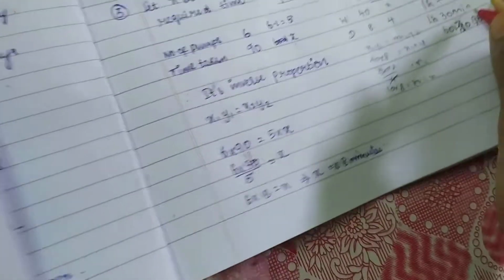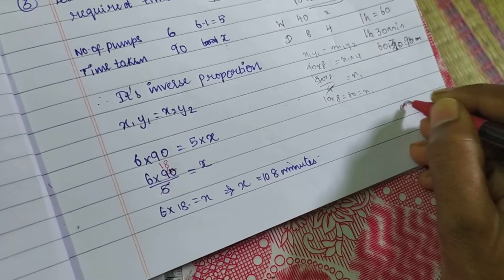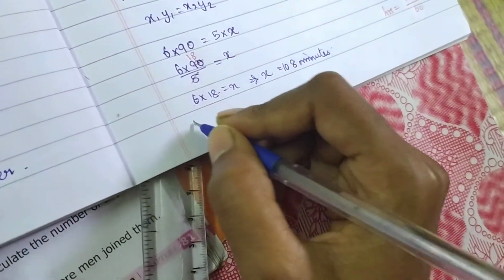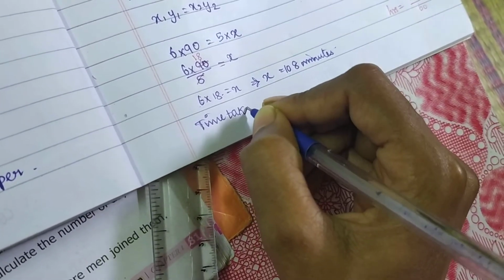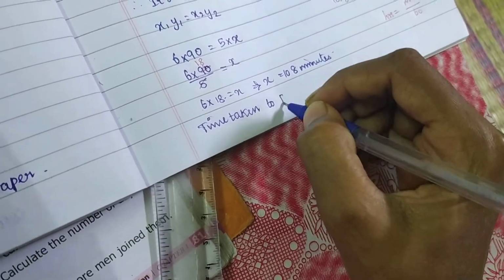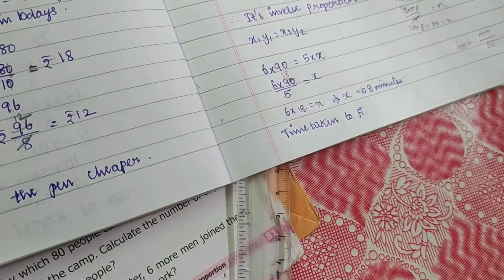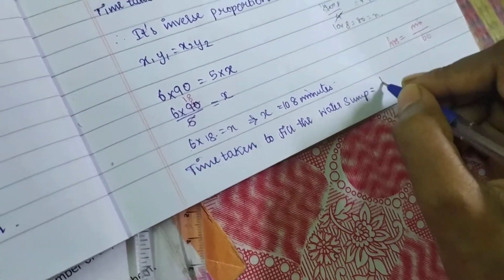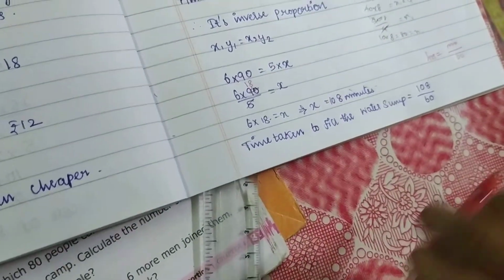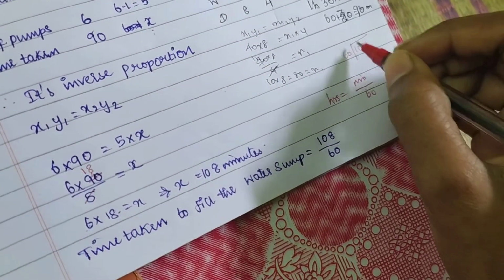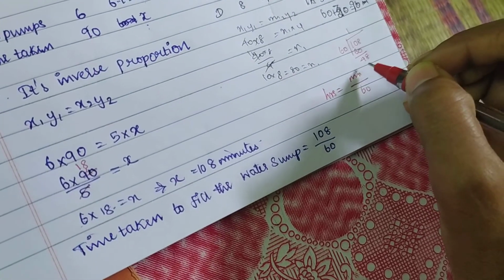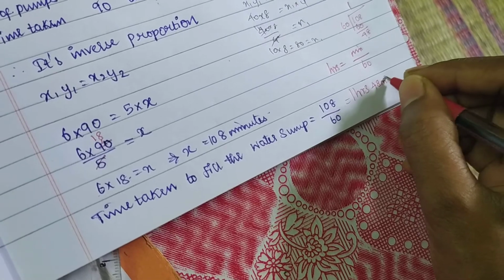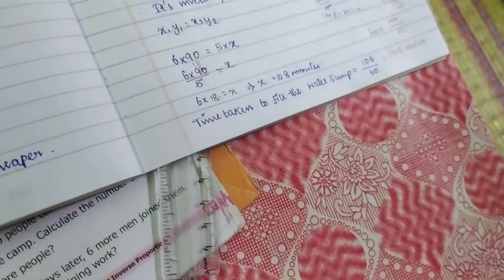So I'm going to convert it to hours. Hours equal to minutes by 60. Time taken to fill the water sump is equal to 108 minutes by 60. So I'm going to divide 108 by 60. 1 sixty is 60, balance 48. So it's not going to 60. So this is the hour, this is the minutes. So 1 hour 48 minutes to fill the water sump.